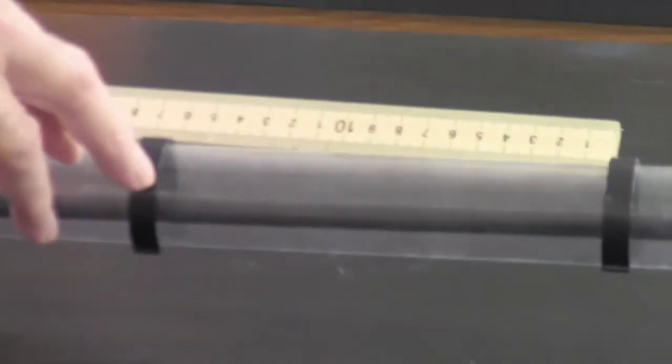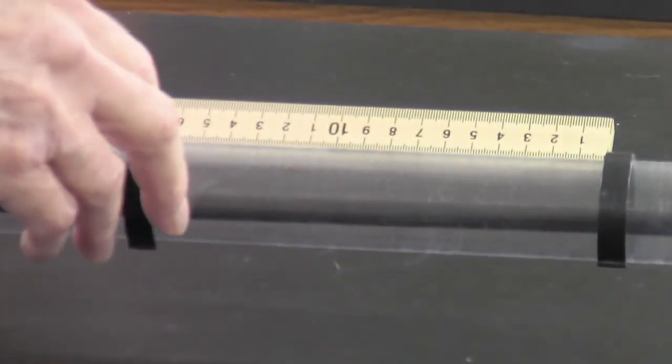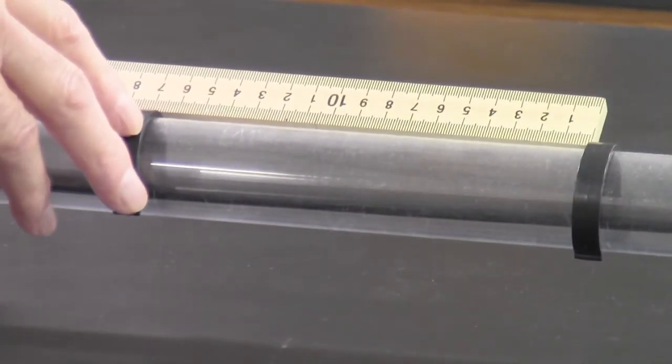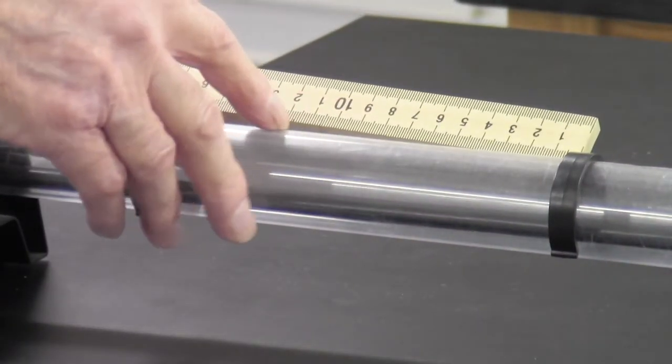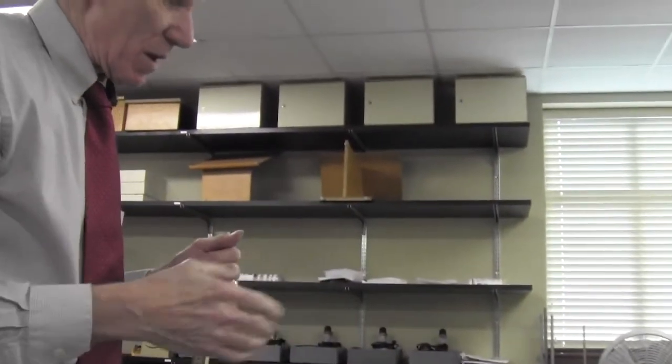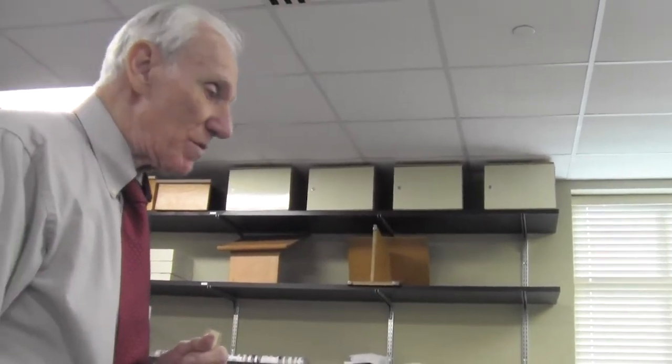This distance is 17.0 centimeters. This distance is 17.3 centimeters. This distance is 16.9 centimeters. So if I average those out, I'll get probably 17.1 plus or minus 0.2 centimeters.